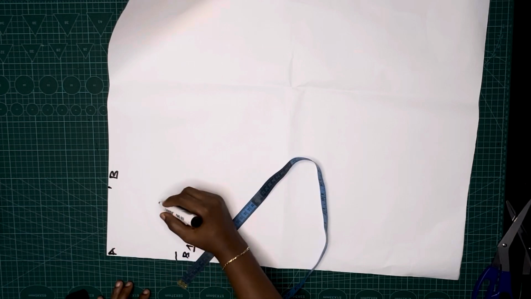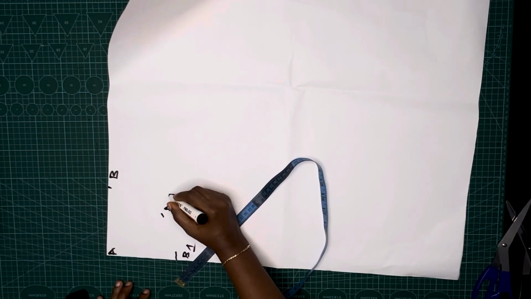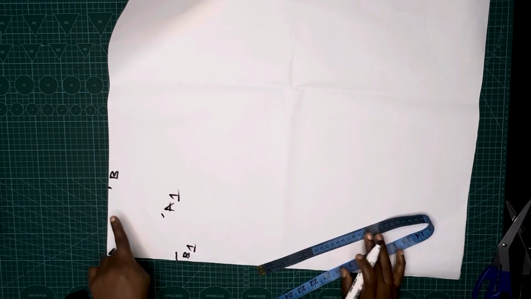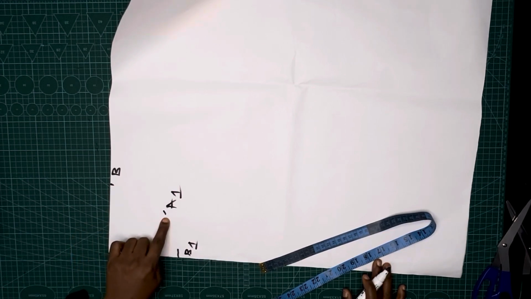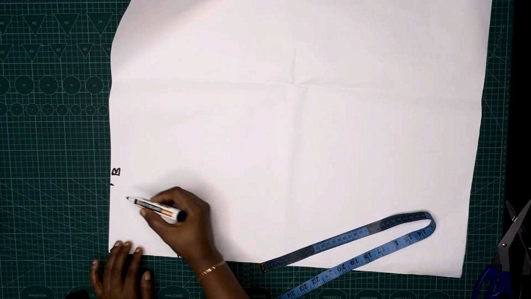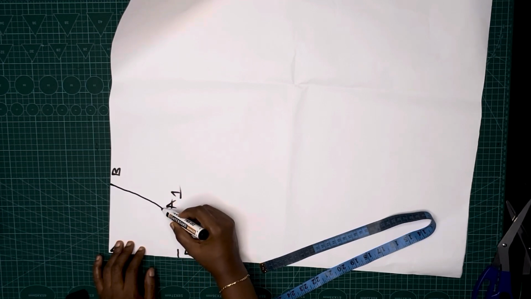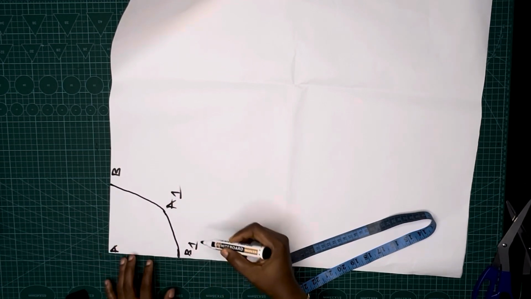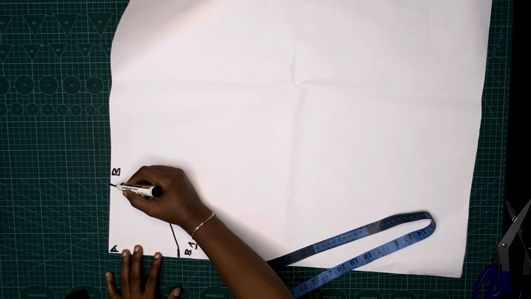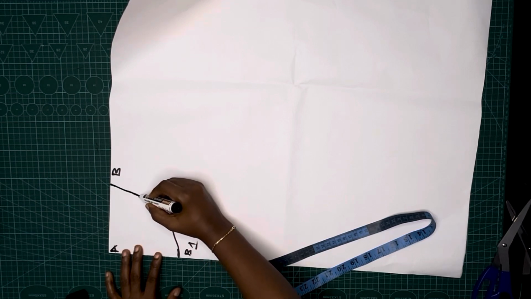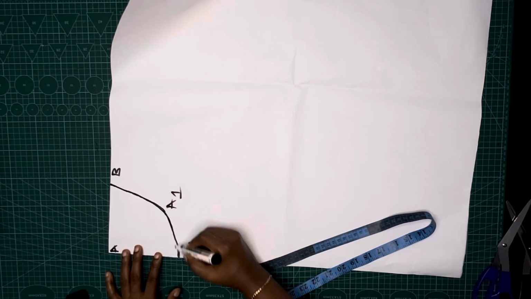You impute the 12.1 and label it as A1. So what you do next is to connect the A1 and the B1. So you just connect like so. You can use your curve rule, but if you're perfect with freehand, you can use your freehand also. So you just connect like so, which I did like this, connecting it to the B1 line.